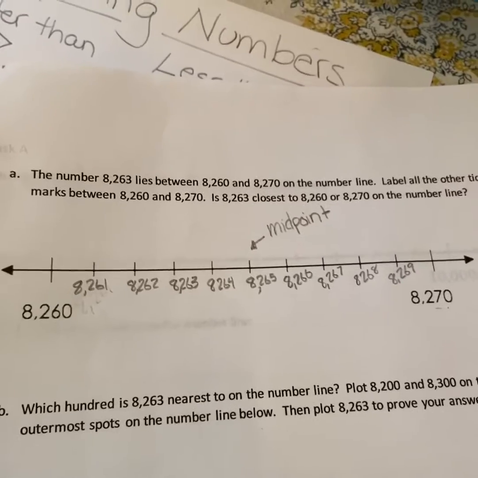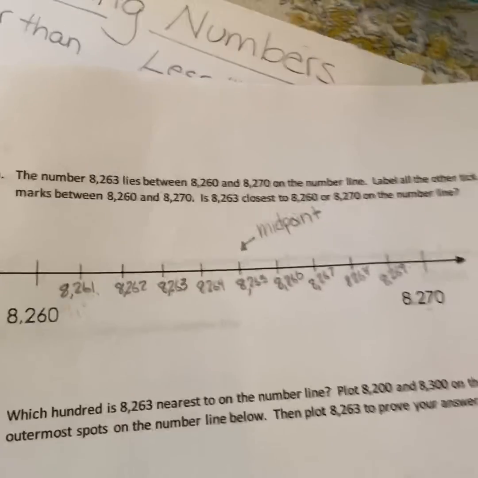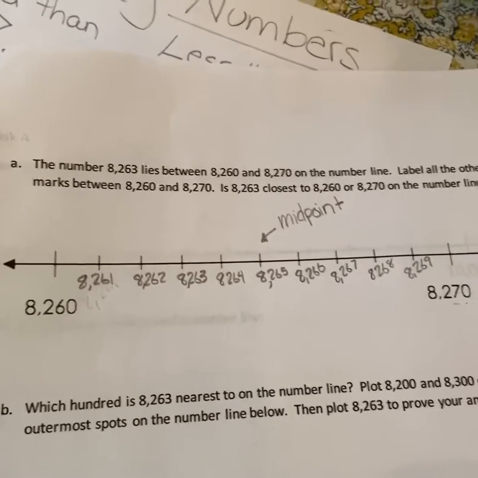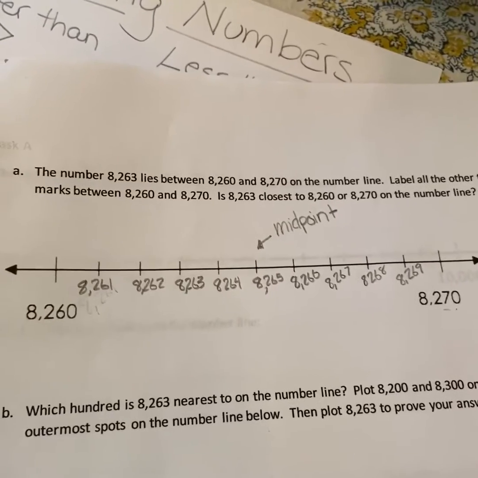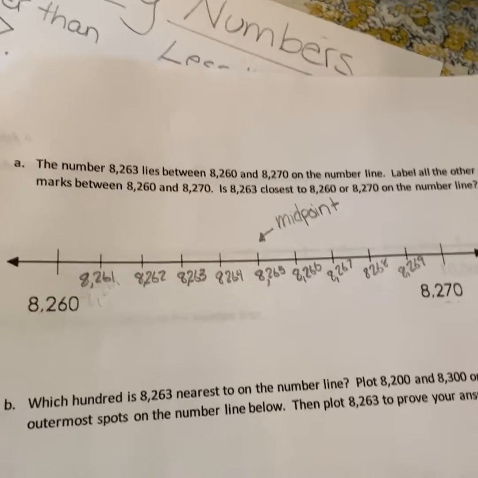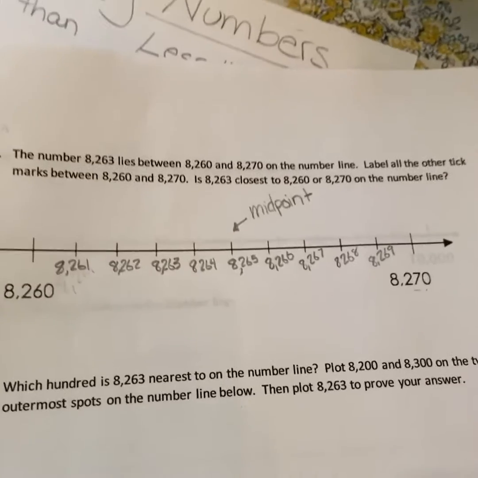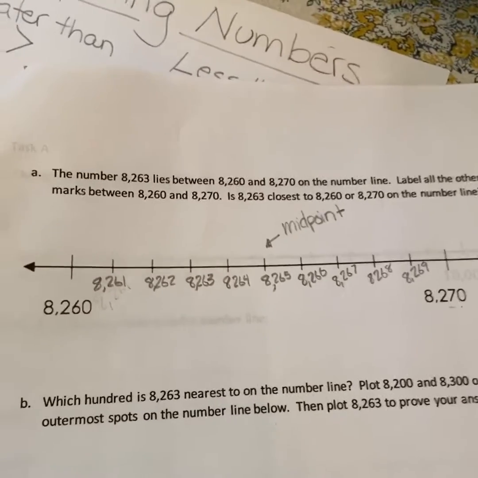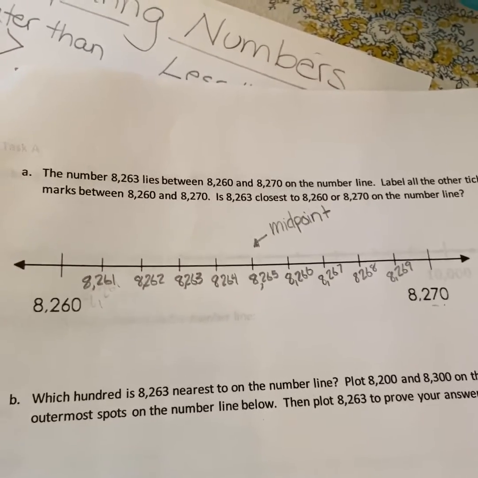Okay, so you should have your whole number line filled in. I don't know about you, but they didn't give us a whole lot of space, so this was kind of hard for me. I had to make sure to write really small. I had to erase some points. I wish they had given us a bigger number line. That would have been helpful.